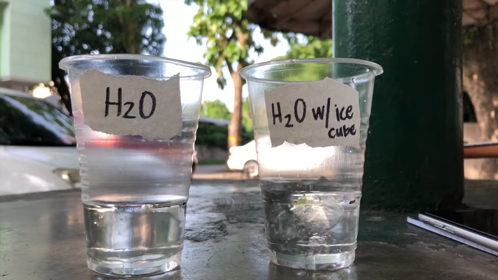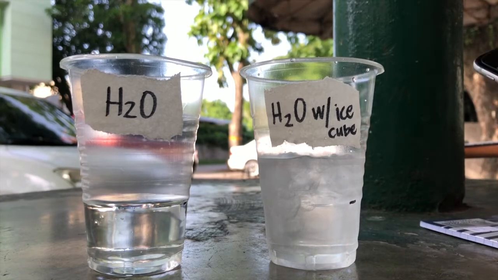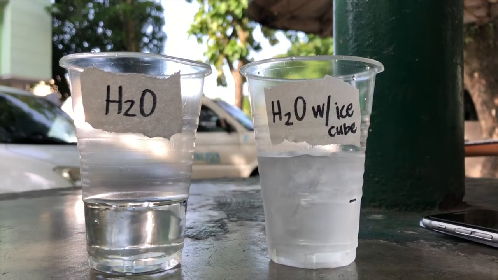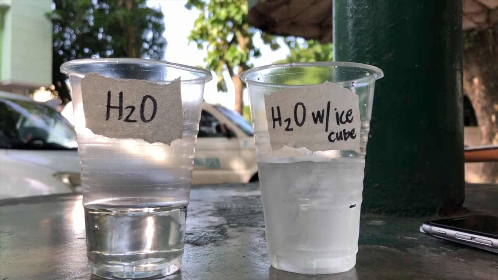Experiment number 3 involves observing two samples: sample A, the water, and sample B, water with an ice cube. Let's observe in which of these two samples condensation will occur.